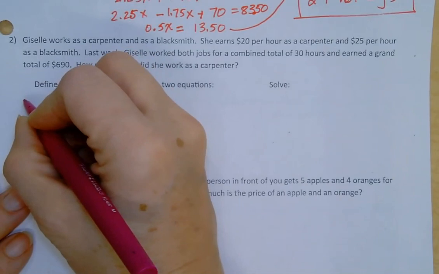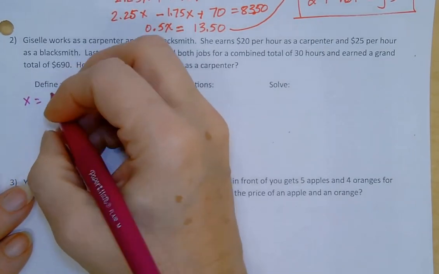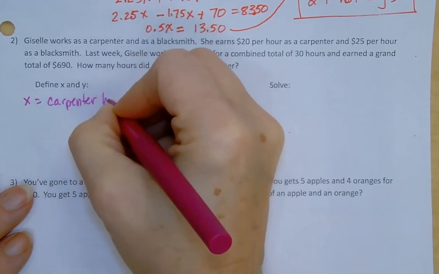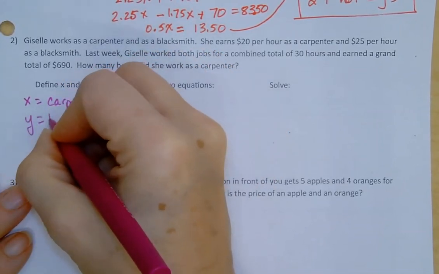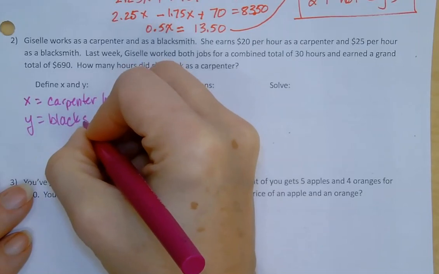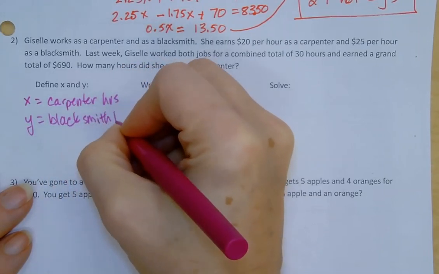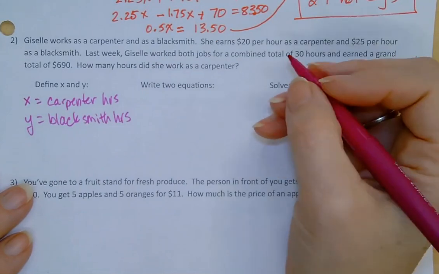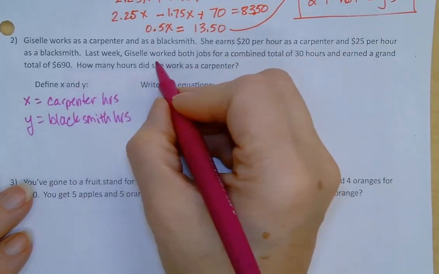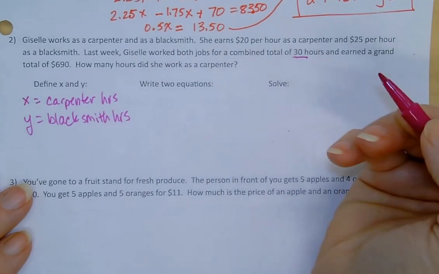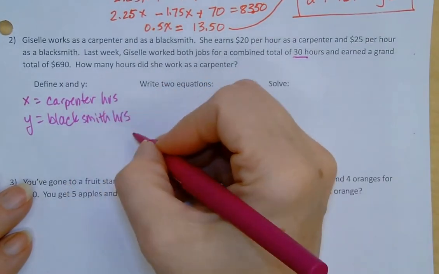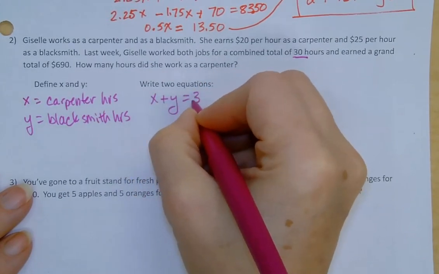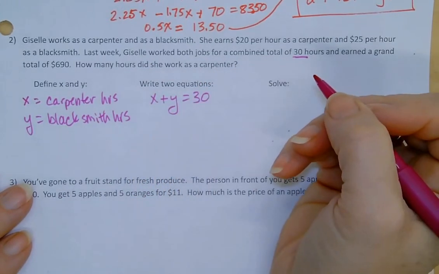All right, so she works as a carpenter and as a blacksmith. So what I'm going to do is I'm going to say X is her carpenter's hours. And I'm going to say Y is her blacksmith hours. Okay, so I've just defined my X's and my Y's. So I know that last week she worked for a total of 30 hours. Right? So if she worked as a carpenter and as a blacksmith, she worked for X plus Y equals 30 hours total.